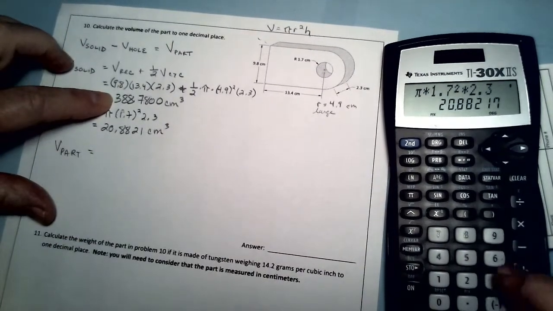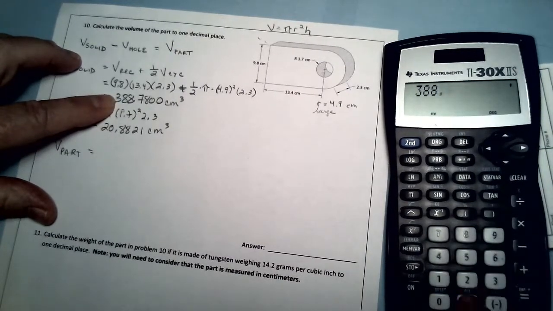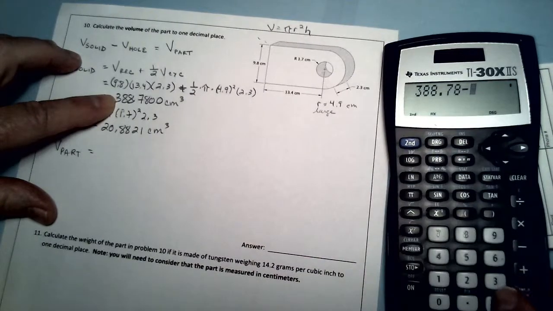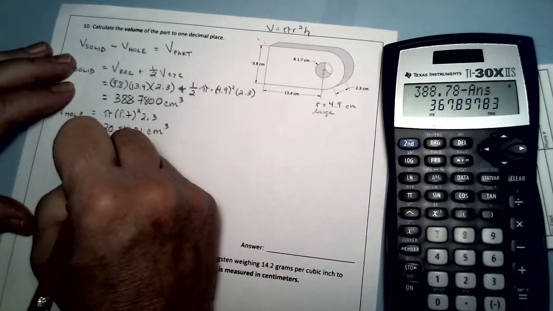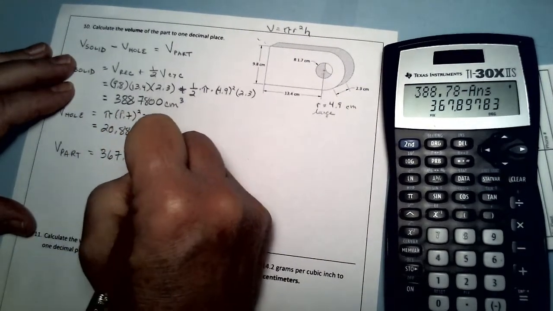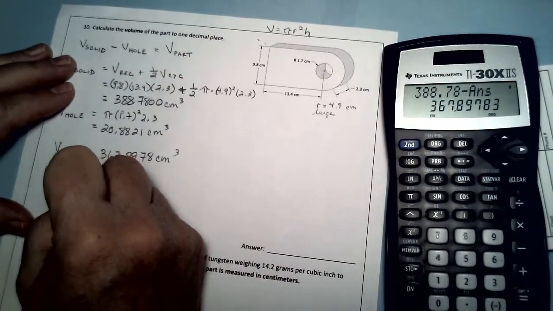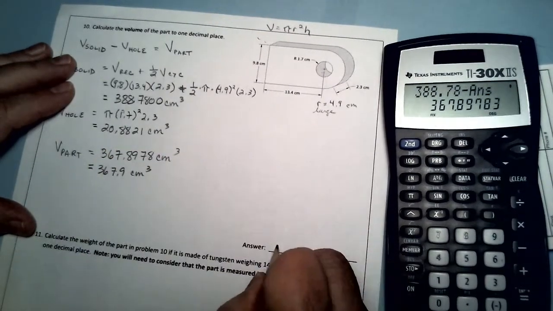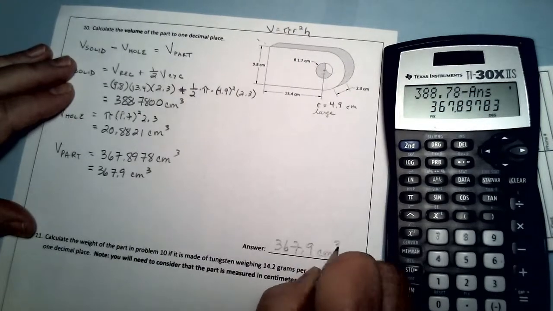So I'm going to leave this in here and recall it. 388.78 minus, I'm going to recall that answer. So it's 367.8978 cubic centimeters, and it says to round it off to 1 decimal place, so 367.9 cubic centimeters.